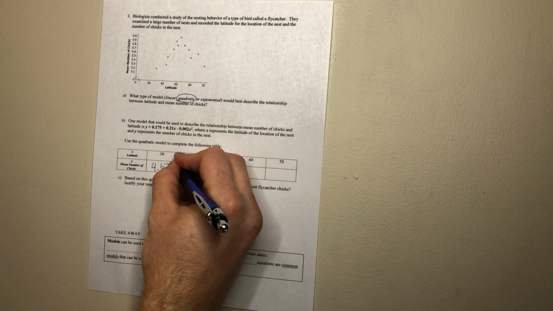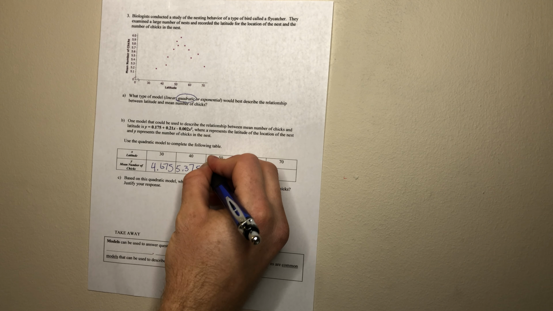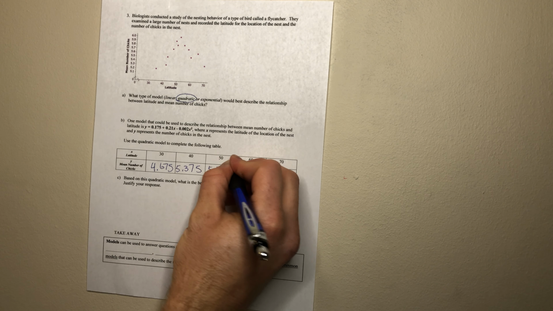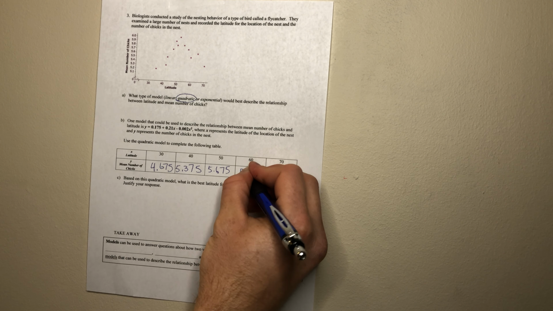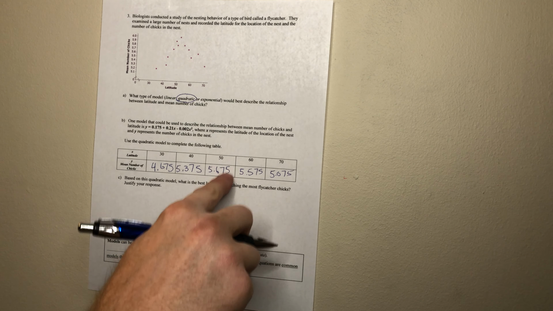4.675, 5.375, 5.675, 5.575, 5.075. It's going up, up, up, and down, down, which is how parabolas behave.